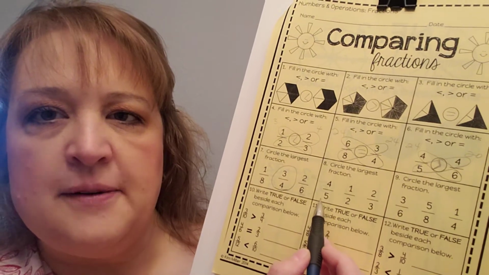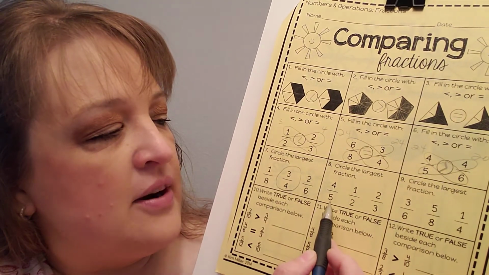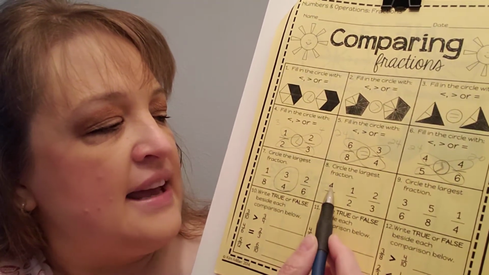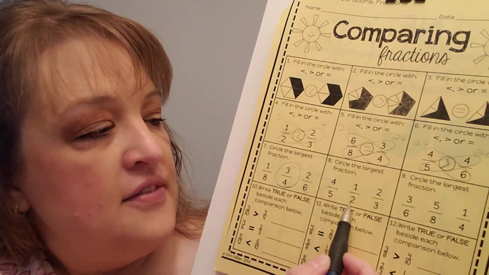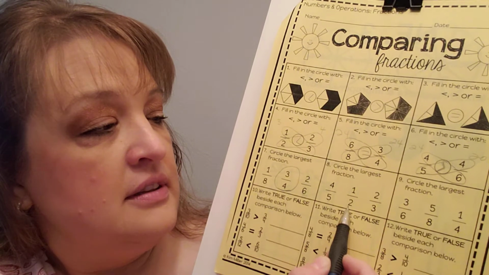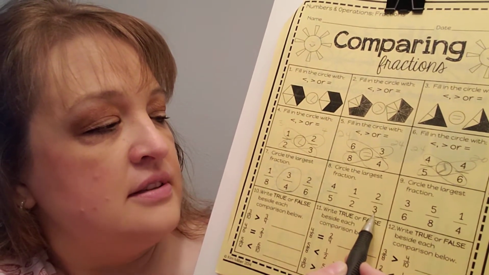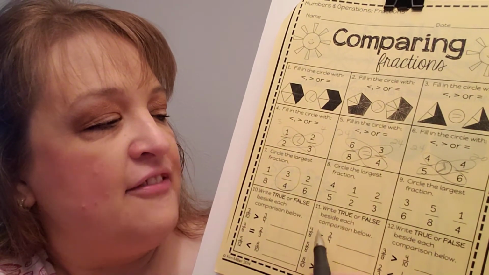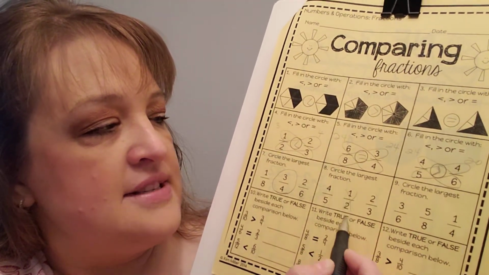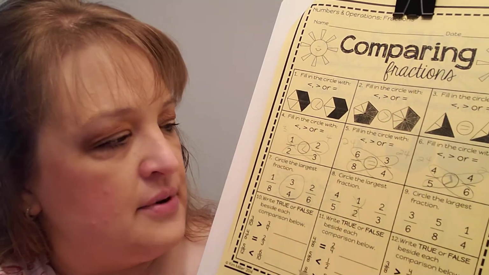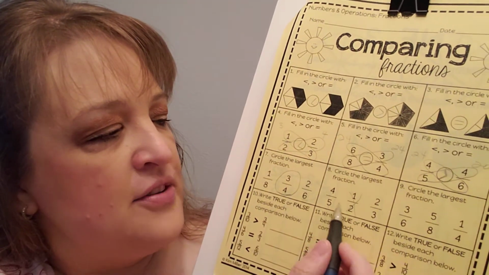Let's look at this one. If I have a candy bar that's split into 5 pieces and I get 4 of them, that's a lot of the candy bar. This is half, 2/3. Well, I know that half is the smallest. Okay, so I know that that one is not the largest, so I'm going to cross that one out. Now I'm going to compare these two.